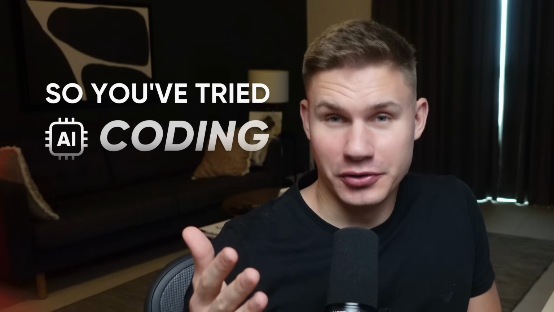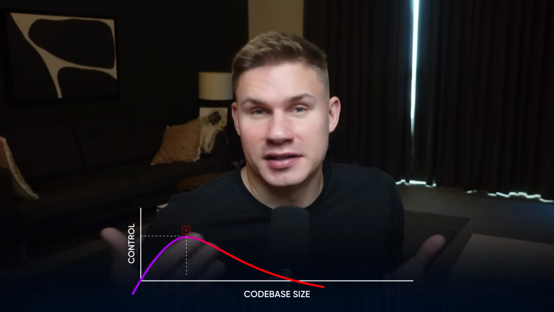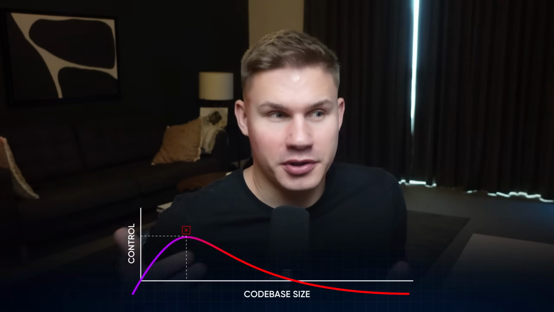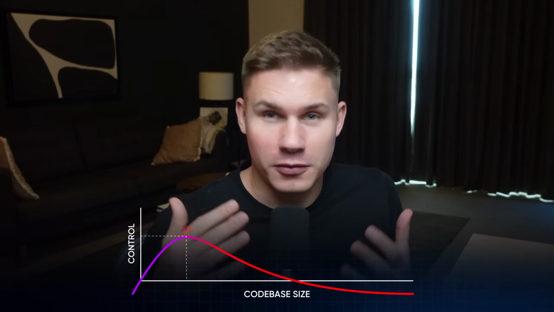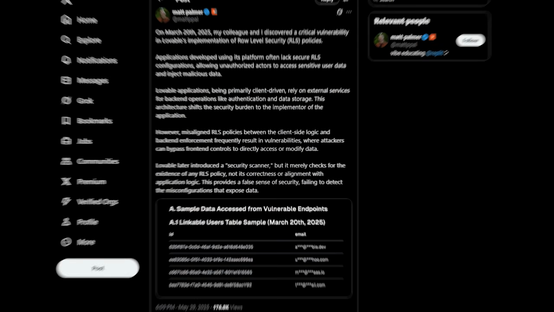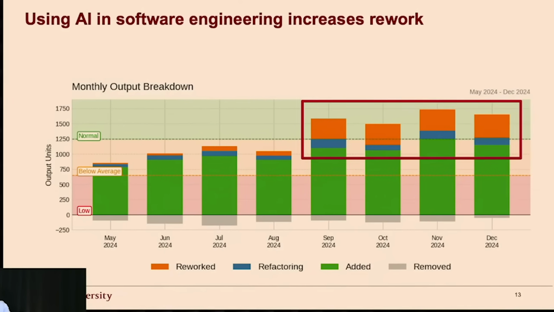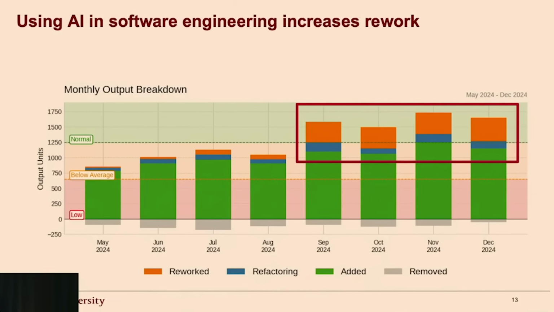So you've tried AI coding, you've probably built a few projects, but in the end, it always comes down to the same result. Your code becomes an unmaintainable mess that not even the AI can understand itself. Everything always feels smooth at the beginning, but in the end, you always end up losing control over the project because you simply have no idea of what's going on. And this is what causes these deleted production databases, massive security flaws, ugly AI-generated UIs, or very minimal increases in productivity, as shown by the recent studies.